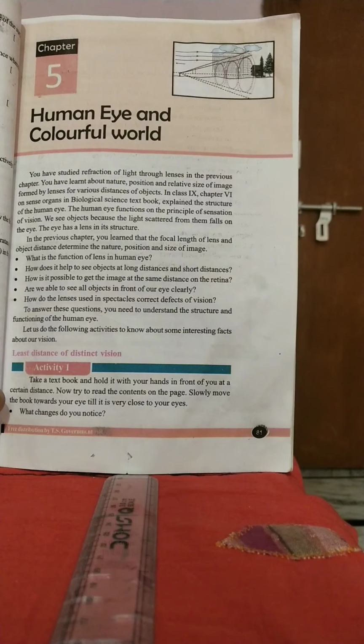So now the distance between the lens and the book should be called the least distance of distinct vision. That means the minimum distance between the eye lens and the object, here the eye lens is nothing but the camera.